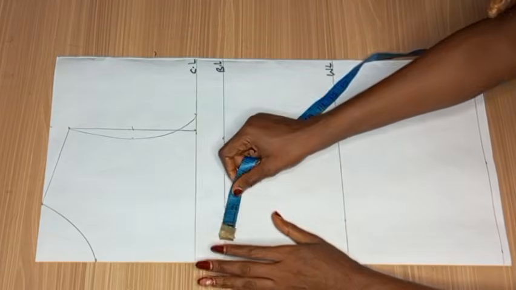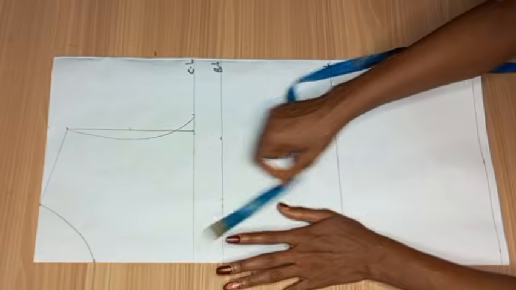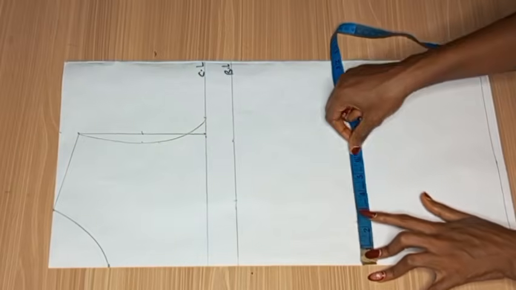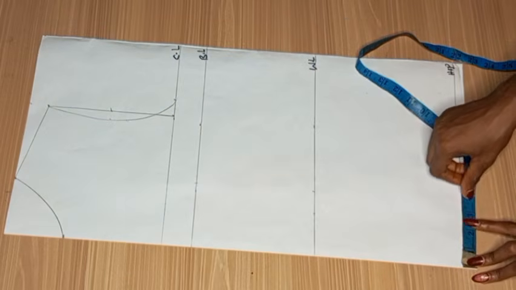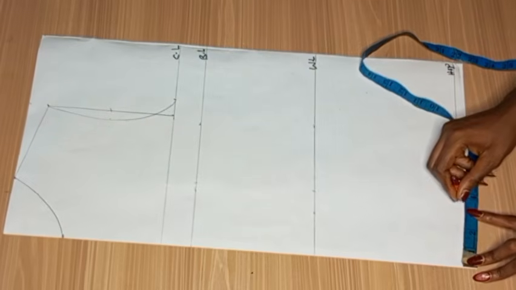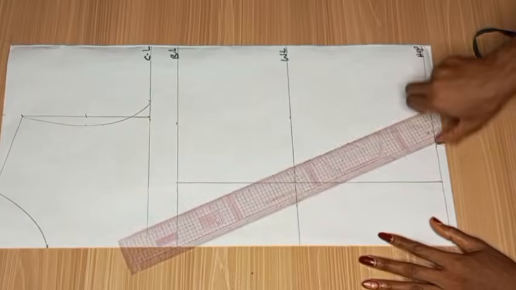So the next thing is to mark our dart, and to mark your dart you're going to divide your nipple to nipple measurement by 2. That is your bust span. My bust span is 7 divided by 2 is 3.5. I'm going to mark it on the bust line, on the waistline and also on the hip line. I'll go ahead and connect all the points together with a straight line.